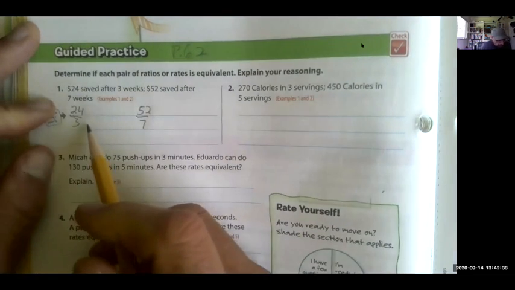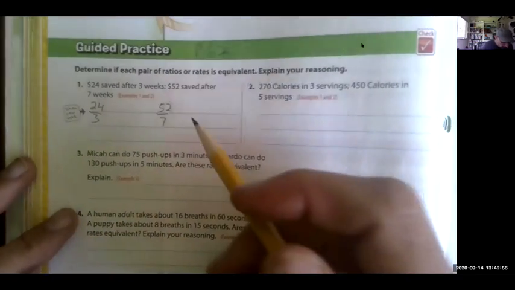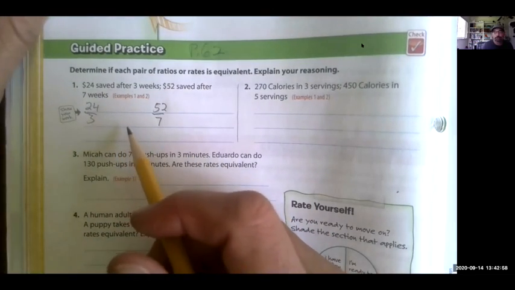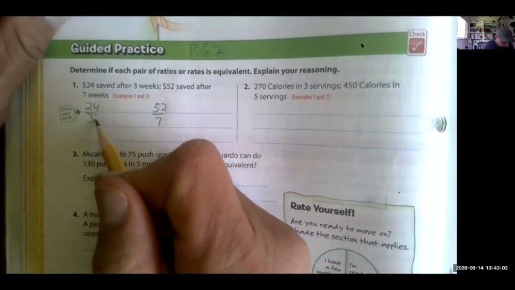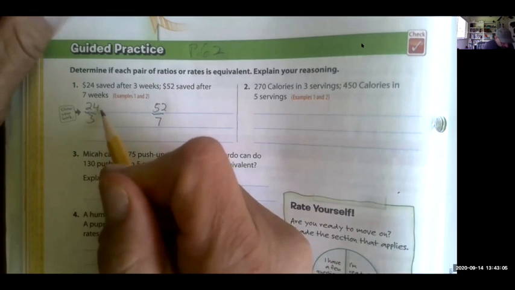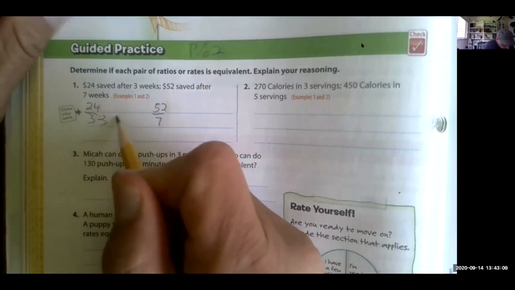So for these, we're going to find the unit rate. Okay, so in order for these to be equal, if we find unit rates, it should be the same unit rate. So 24 divided by 3, we divide both sides by 3. So 3 divided by 3 is 1. 24 divided by 3 is 8.